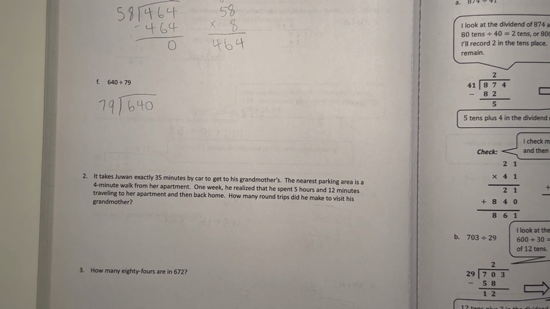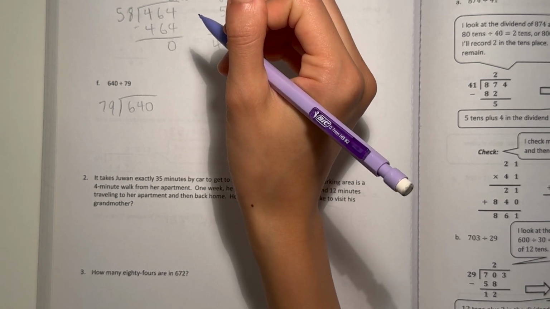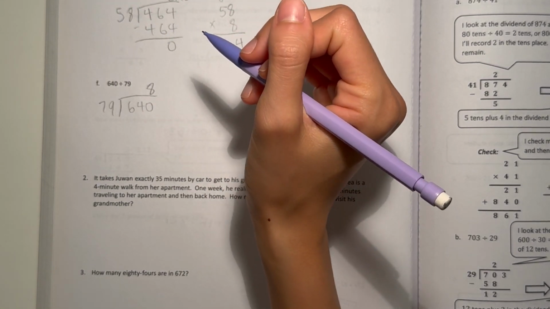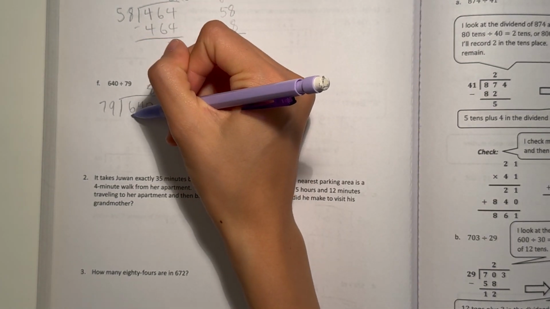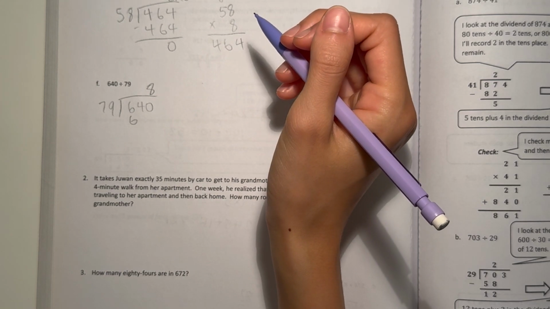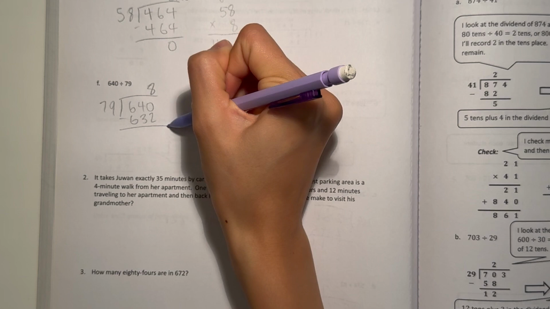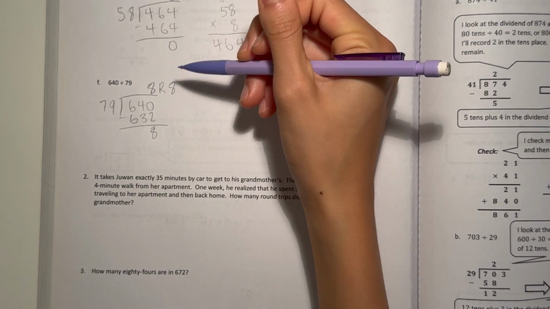We can think of it as 80, almost. And 8 can go into 64 8 times. So this number, 79, can go 8 times. Which will give us 632. And if we subtract that, we have 8 left over, so our answer is 8 remainder 8.